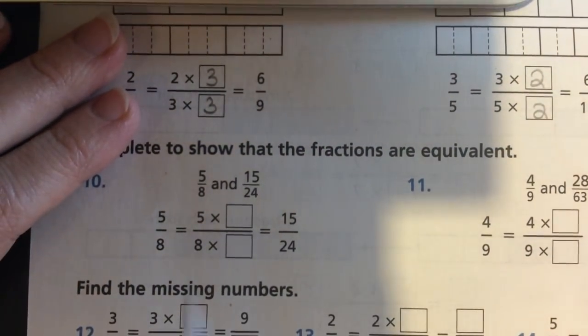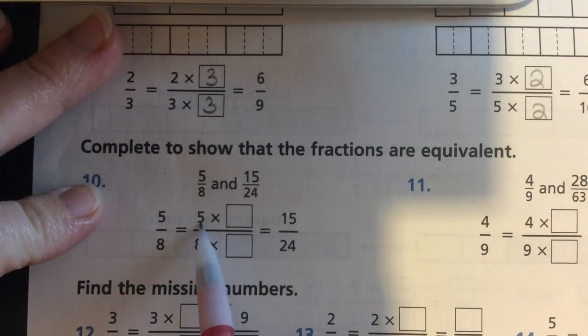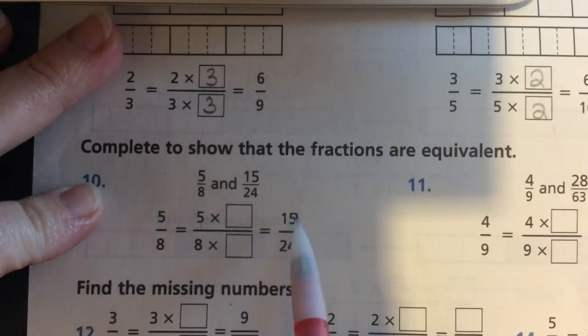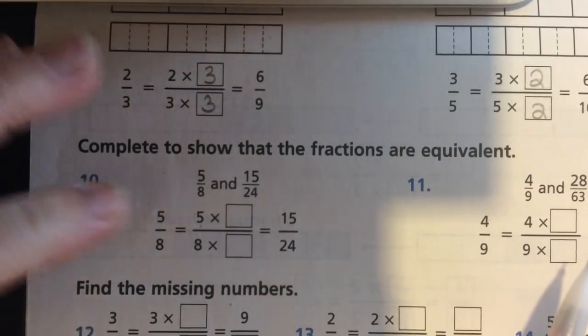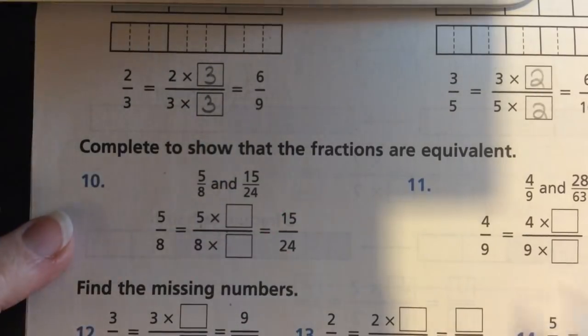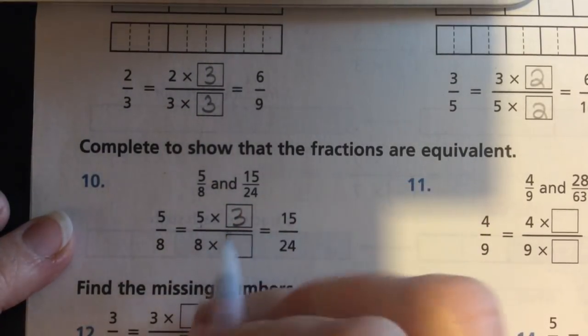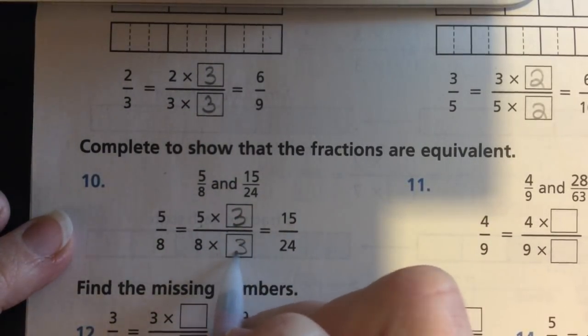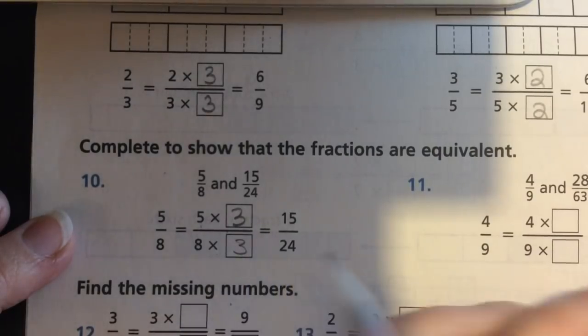So what they've been asking me to do is find that multiplier. So if I go down here, I'm looking at, well, what multiplies by 5 to get up to 15? So I can count on my fingers, 5, 10, 15. That's 3. I'm going to verify that 8 times 3 is 24, but it should be exactly that.